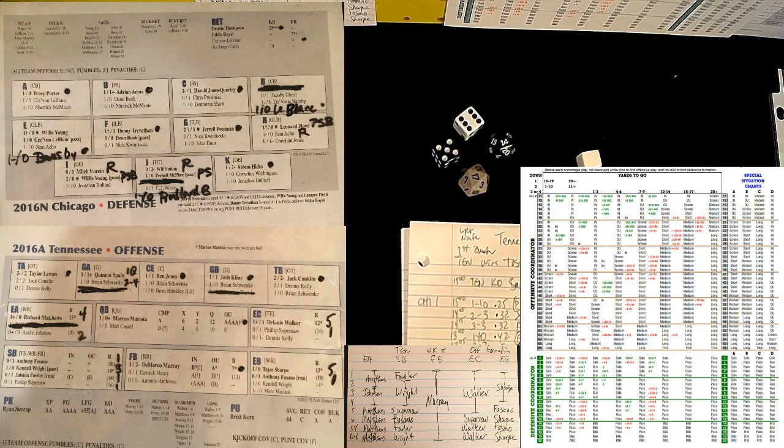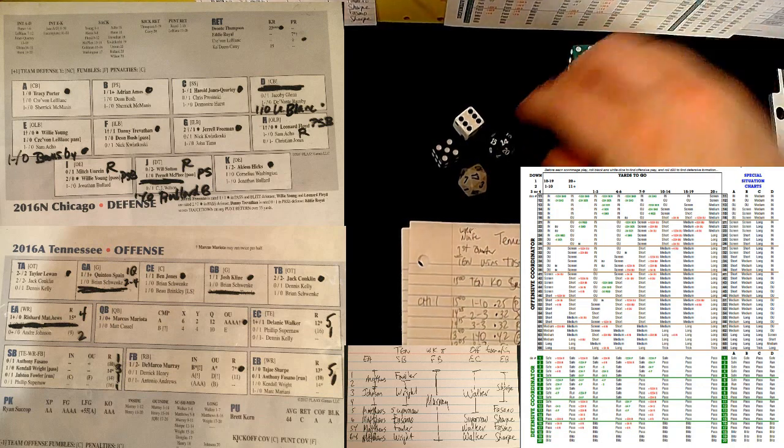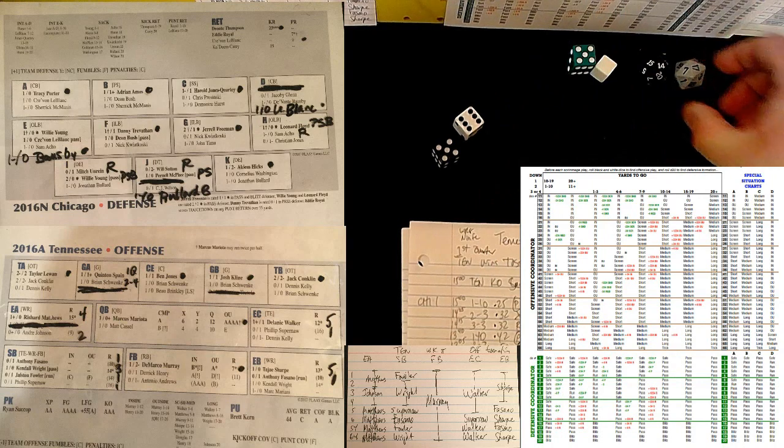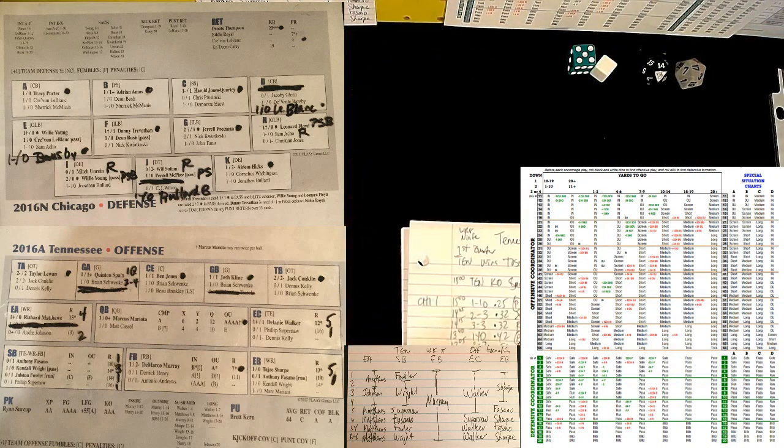Now 56 is going to be a short pass again. This time against a run defense, so they're going to catch him in a defense that's not optimal for the play call, and we'll see how that works out for the Titans here. So it's going to be 5. 5, let's target Delaney Walker with this short pass.